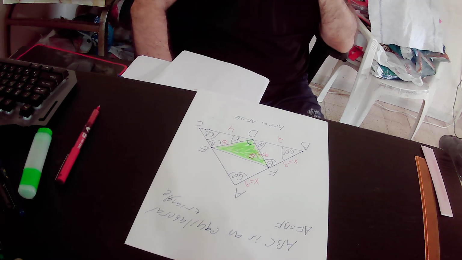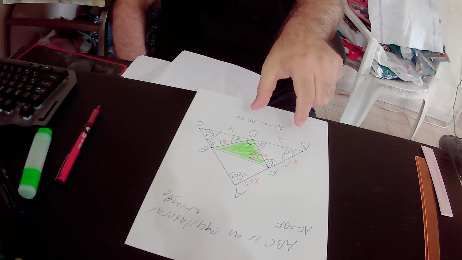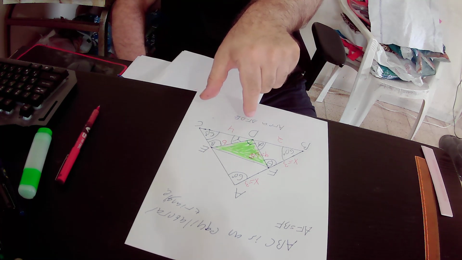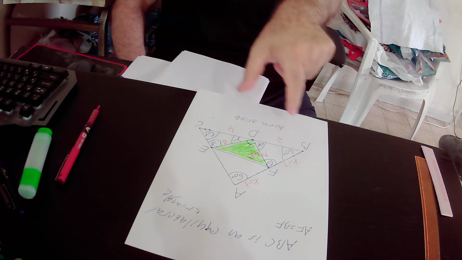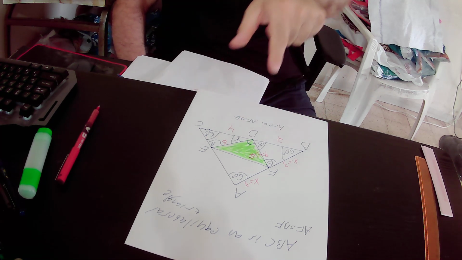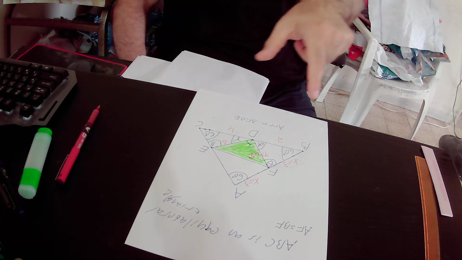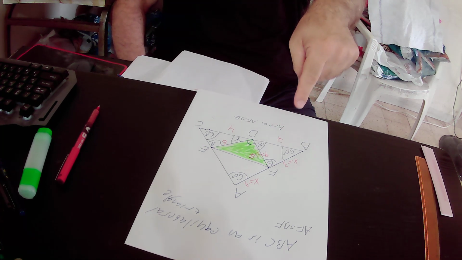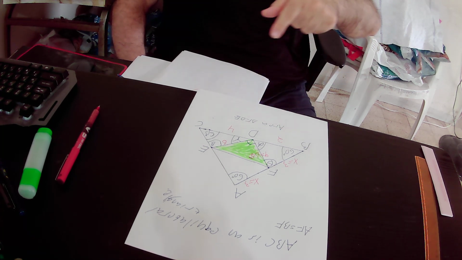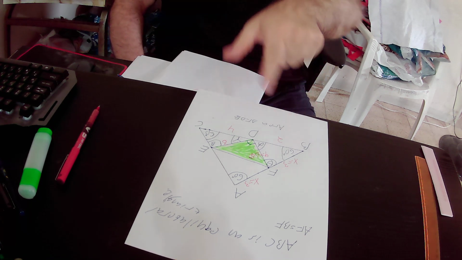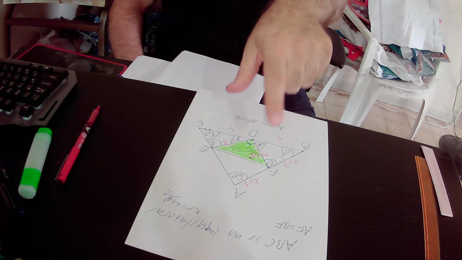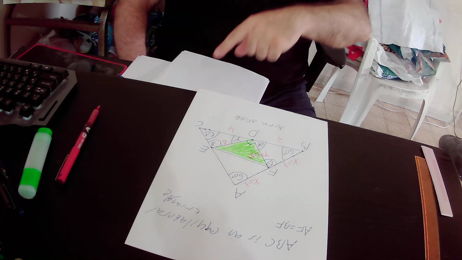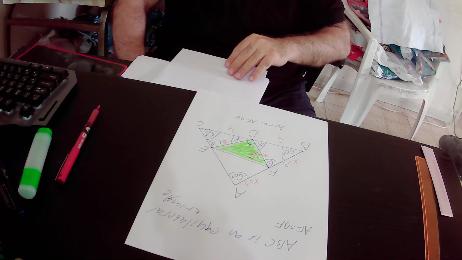But we know that BD equals 2 units and DC equals 4 units, so BC equals BD plus DC. So BC equals 2 plus 4, or 6 units. So we can say that AB equals BC equals AC equals 6 units.